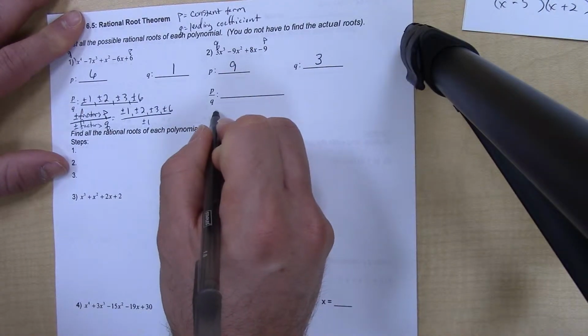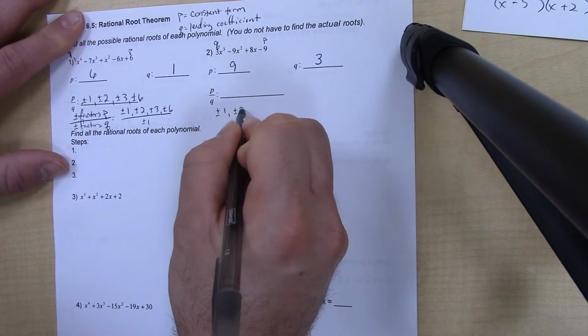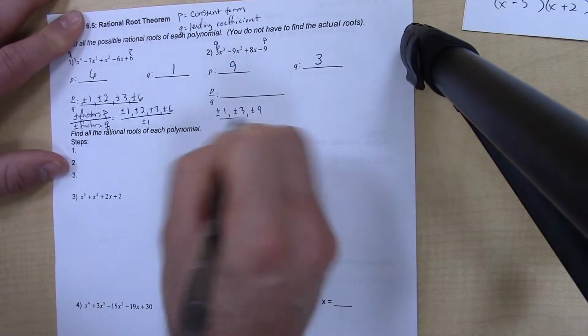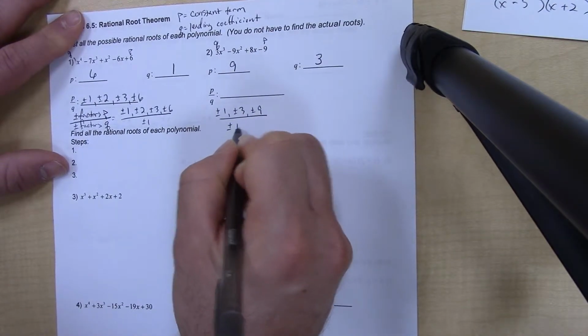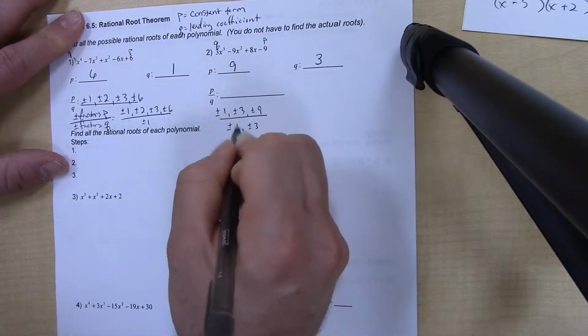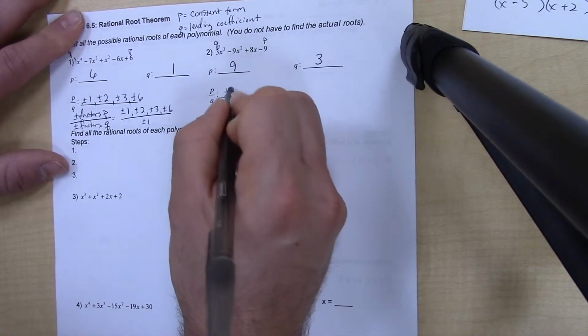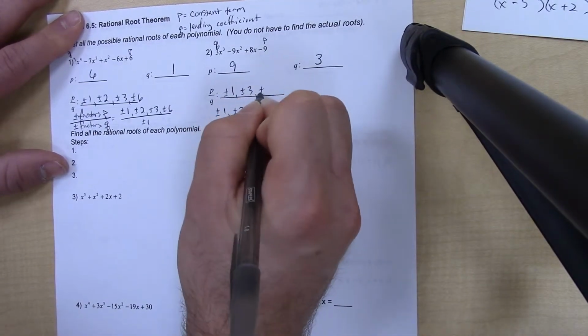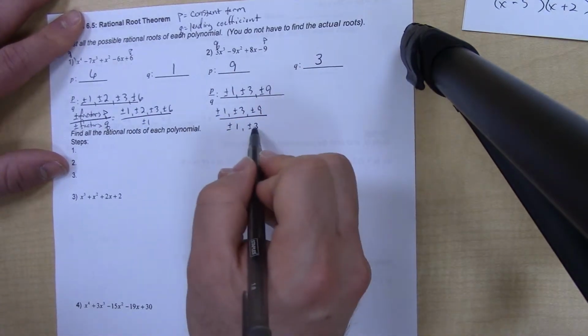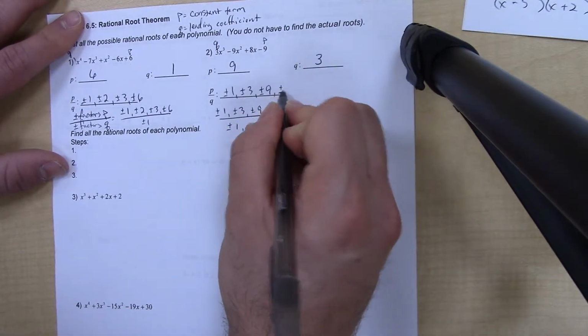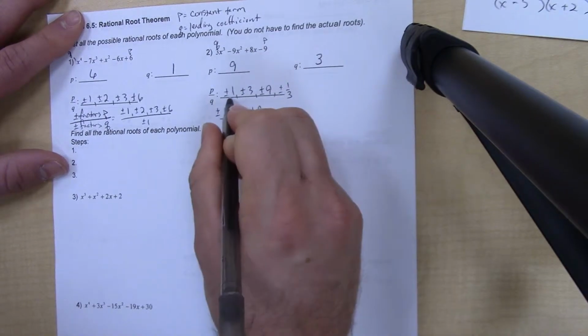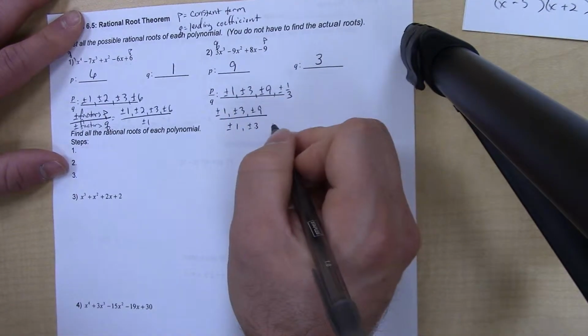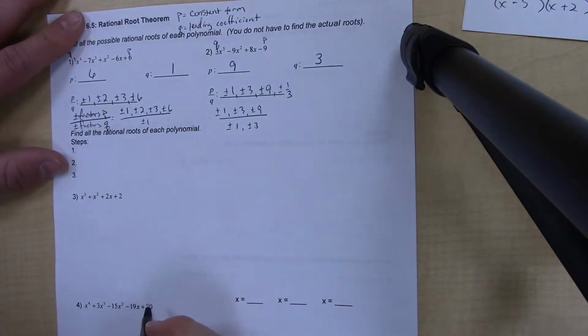Okay. Same thing here. I'm going to take the factors of P, plus or minus 1, 3, and 9, divided by plus or minus 1, plus or minus 3. Well, 1 divided into each one of those is going to give me 1, 3, and 9. Then 1 divided by 3 is 1/3. 3 divided by 3 is 1, I already got it. 9 divided by 3 is 3, I already got that too. So those would be my possibilities there.